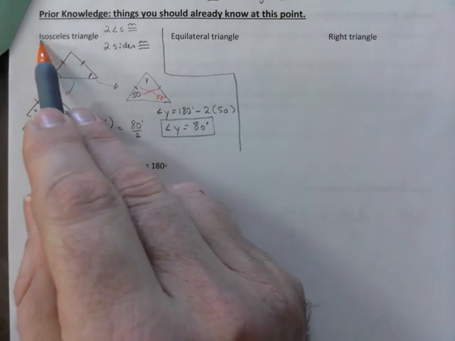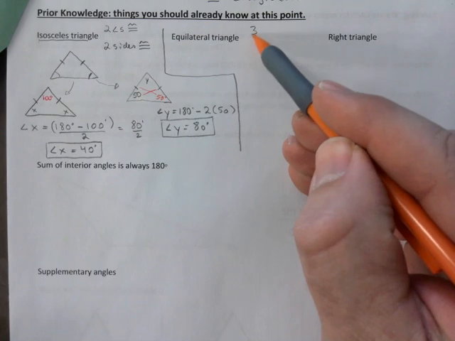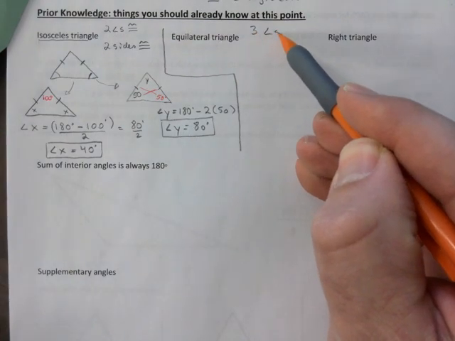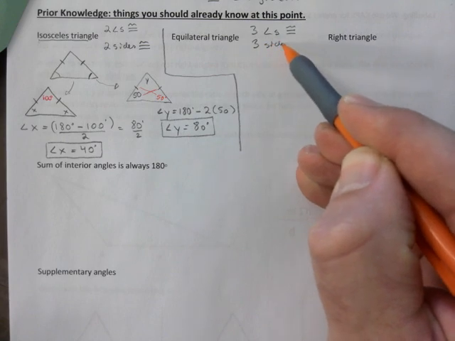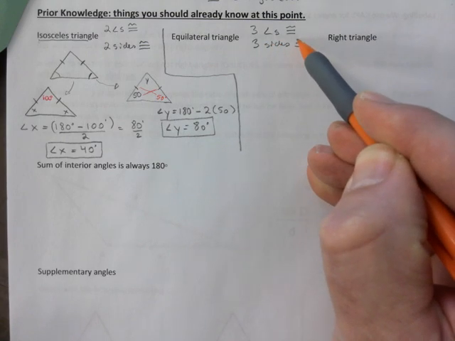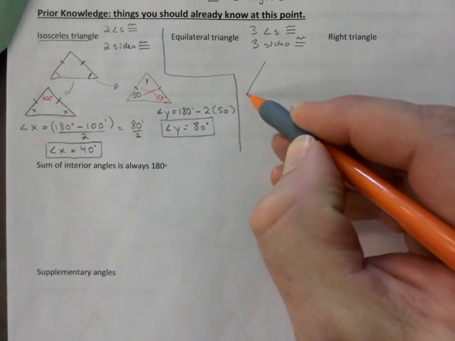So the idea is only one angle needed to find them all. That's the cool thing about an isosceles triangle. Equilateral: 3 angles that are congruent, 3 sides that are congruent. That's important to note. It's because all sides are the same that all angles will be equal, and vice versa. So we can do one of these.